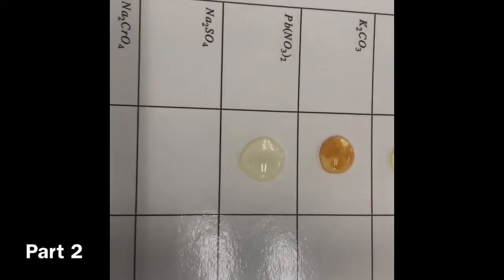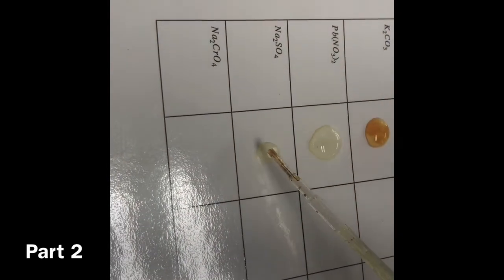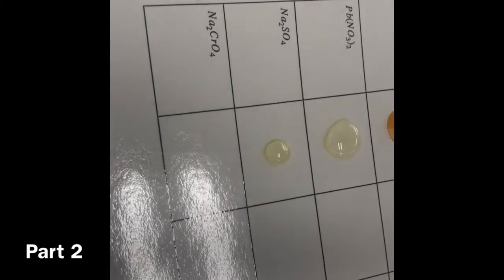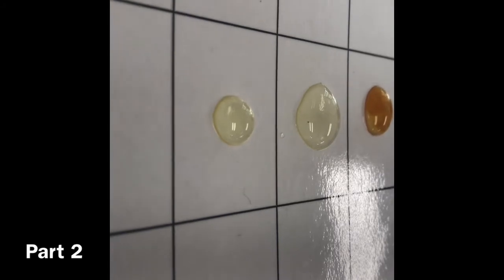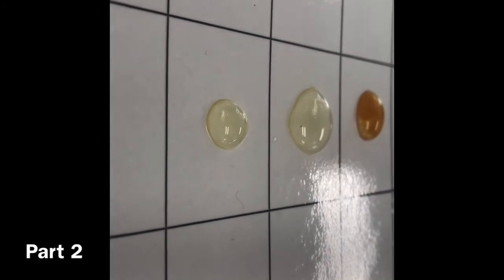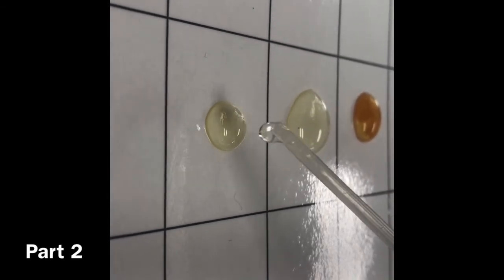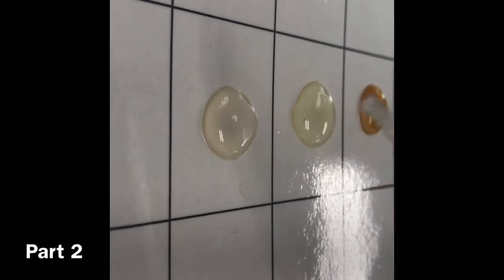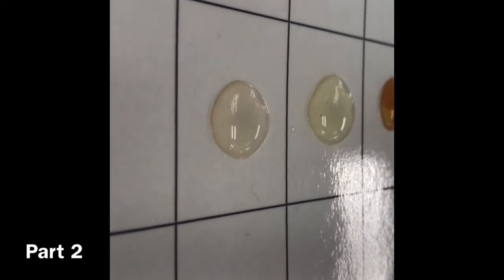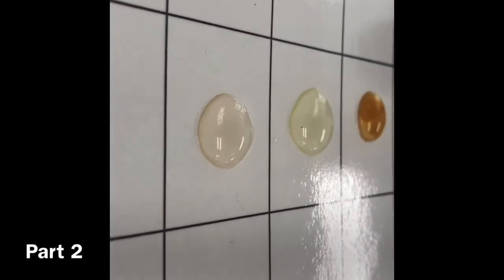Wait, did it get lighter? No, it seems to have not changed at all, compared to these ones. I mean, it got lighter, but that might have just been from the drops you put in, from the lighter one. So it became cloudy, very light cloudy. You guys can see that pretty well, I think. Alright, no change. Seems FeCl3 does not react much.